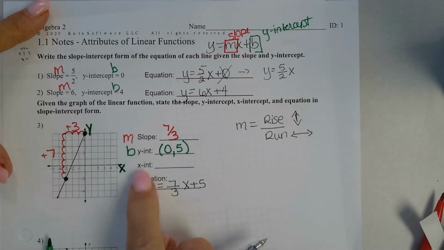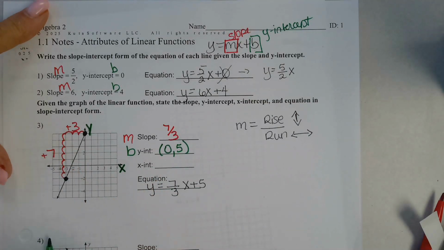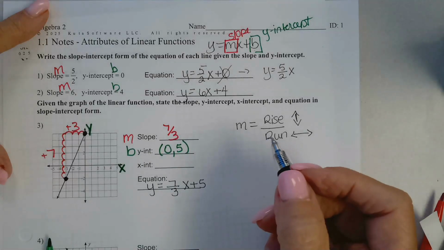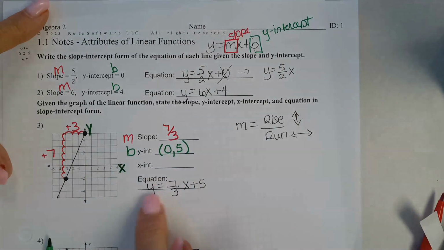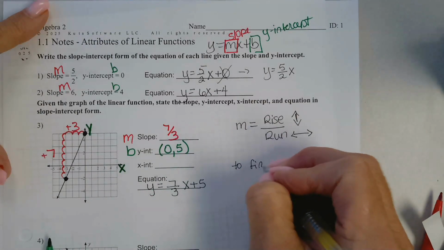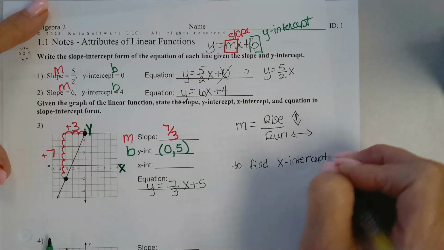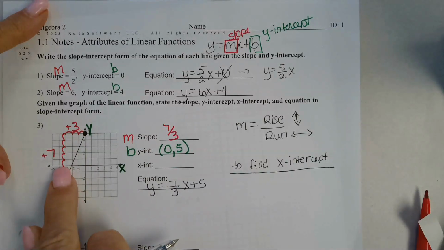Okay, now here's the thing. Where do we cross the x-axis? Well, we cross the x-axis right here, just a little ways down from -2. I don't know exactly what it is by looking at my graph, so I have to find it. And to find it, what I'm going to do is use my equation, and I'm going to plug in 0 for y. So to find the x-intercept, and you don't have to do this every single time, it's only if you can't determine what that exact value is.